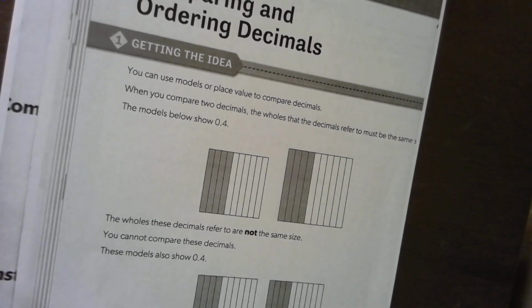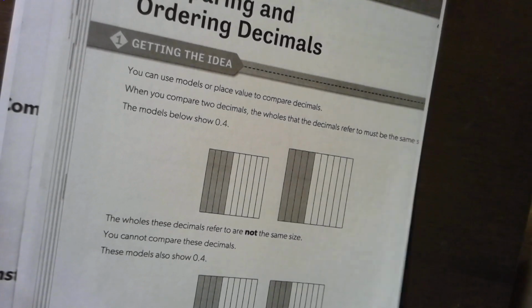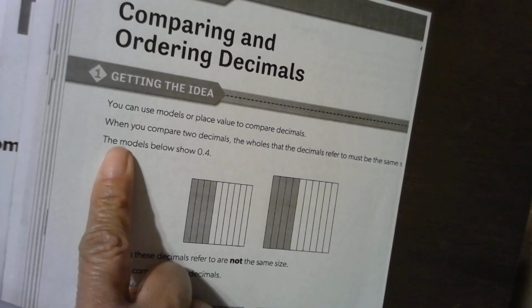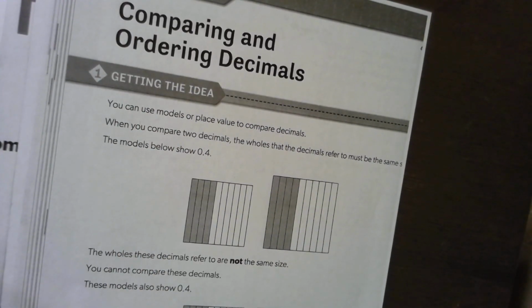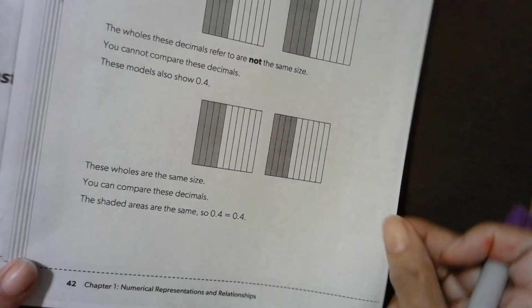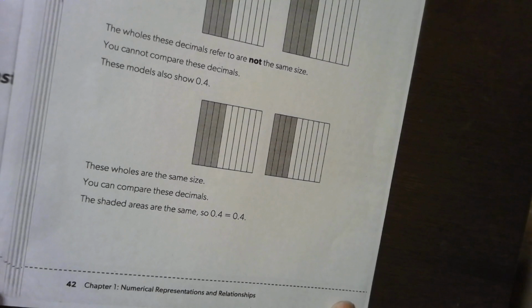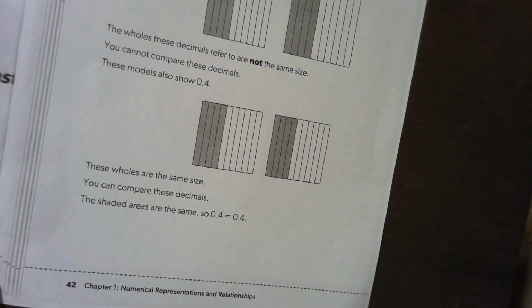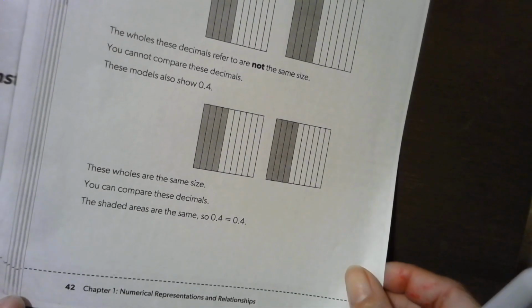So look, one way we can compare and order decimals is by drawing a picture. We have a model. We have 4/10. Here is a model of 4/10, and here is a model of 4/10. They're not the same size, so we're not comparing the same thing. These models are the same size, so that means our models are exactly 4/10.